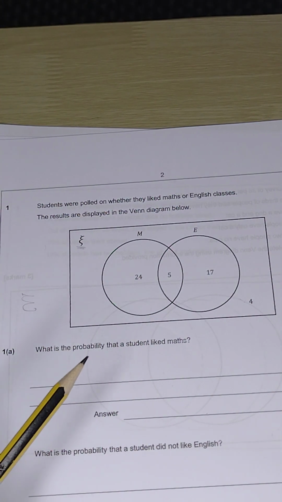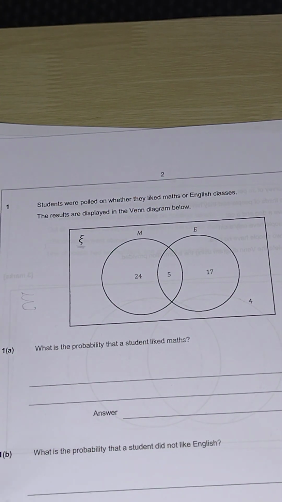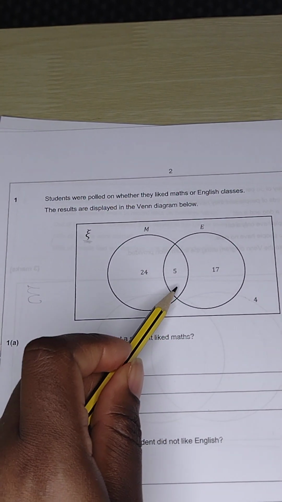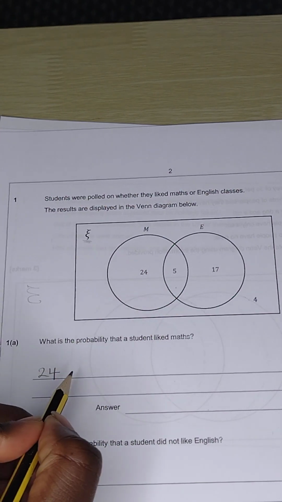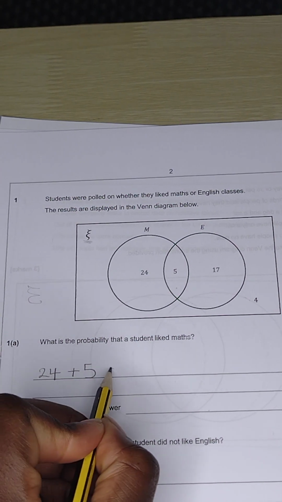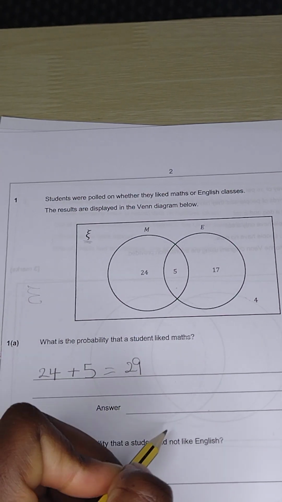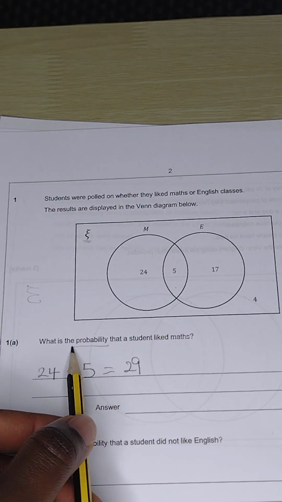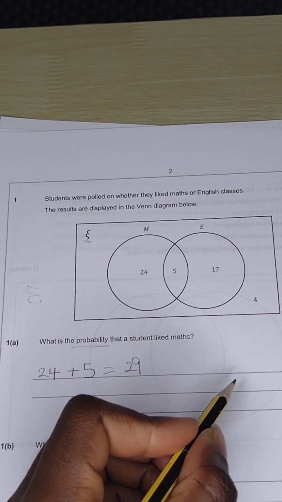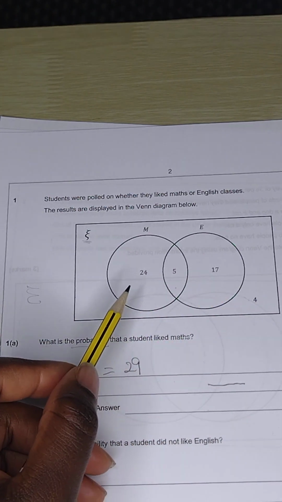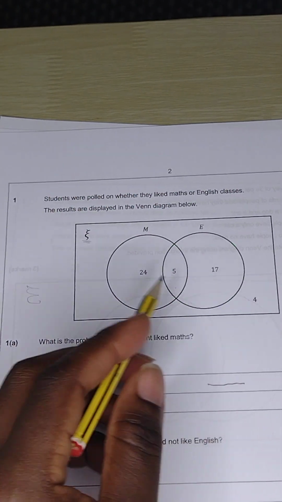So here we've been asked what's the probability that a student liked maths. Now we know that there are 24 that like only maths, and there are 5 that like maths even though they also like English. So overall, we have 29 people who like maths. Now, if you remember what we discussed about probability, if you treat it like a fraction, you want to know your overall outcome. So we want to know the total number of people involved here, and that becomes your denominator.